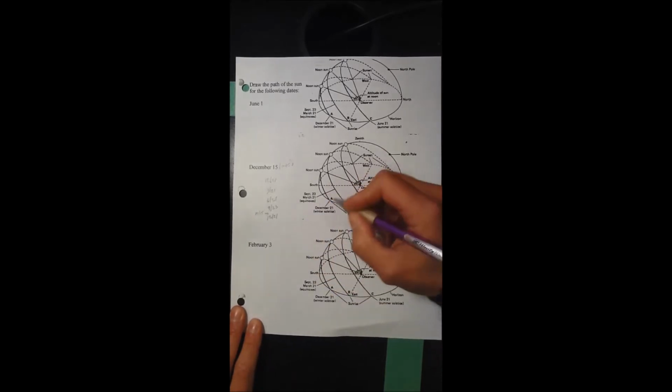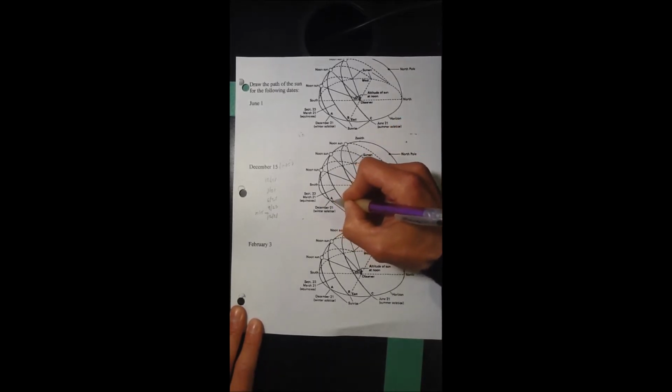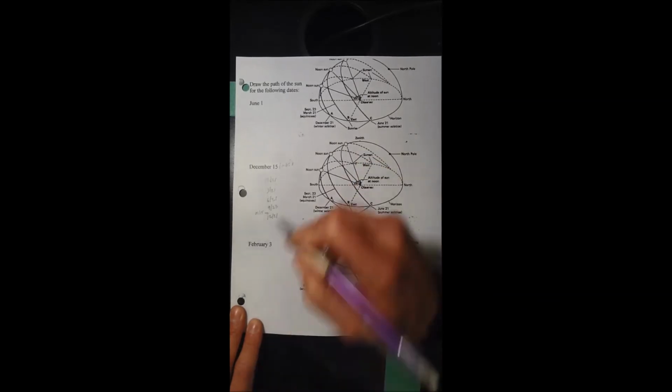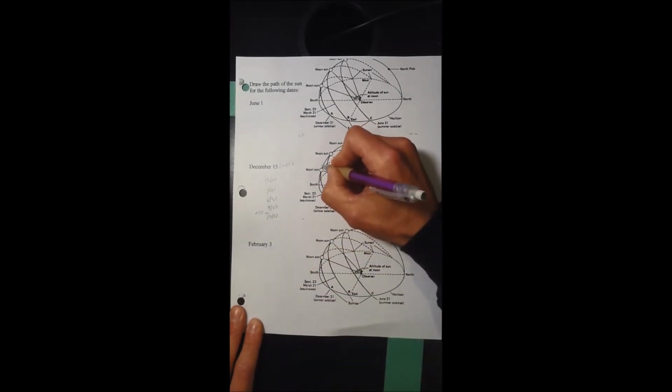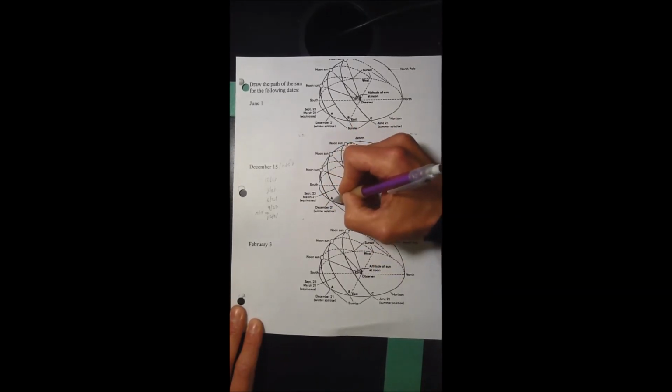So December 15th, sunrise would be just a little bit before you hit the winter solstice position. Sunset would be slightly north of the sunset position on 12/21, and the noon sun would be close to the lowest value. So you plot sunrise, sunset, noon sun.